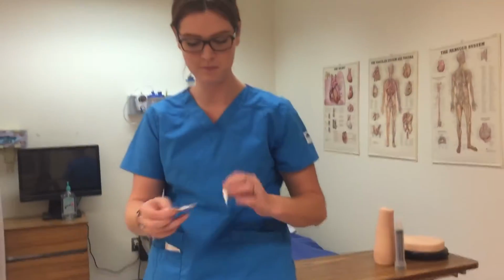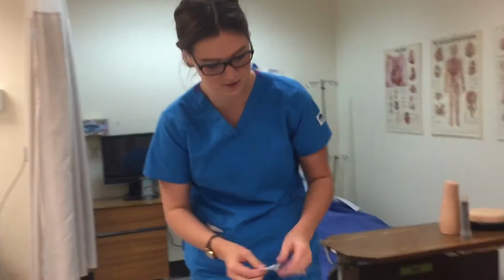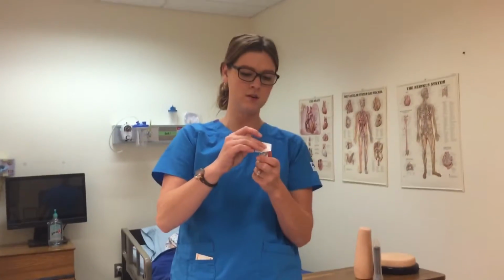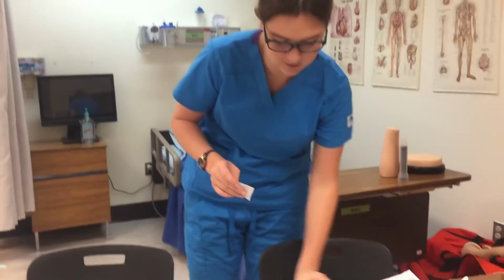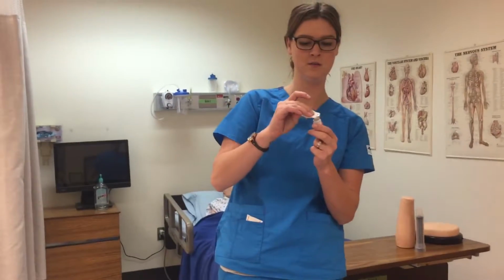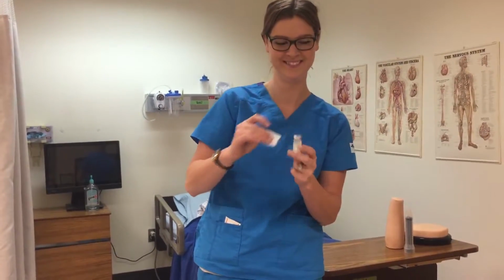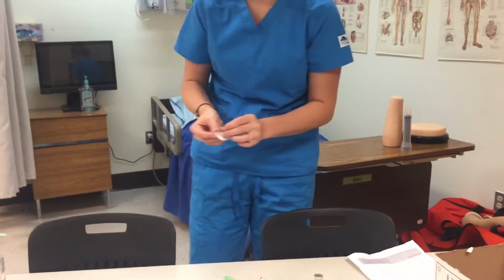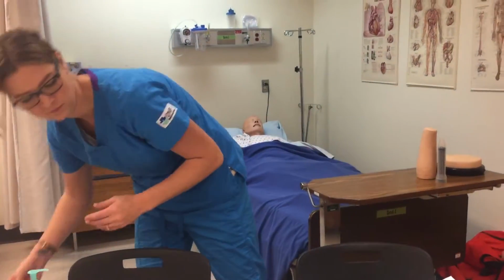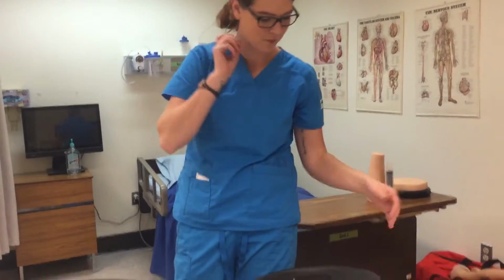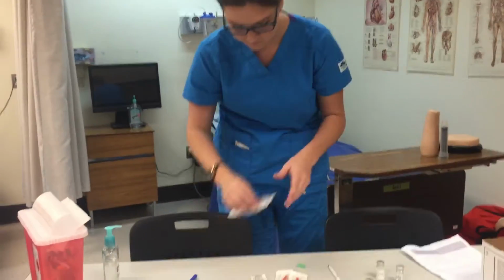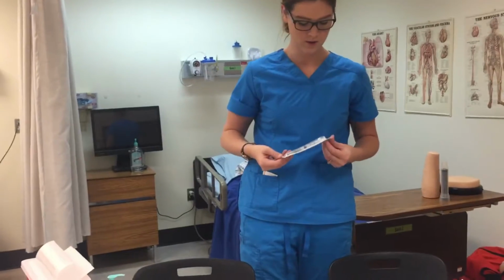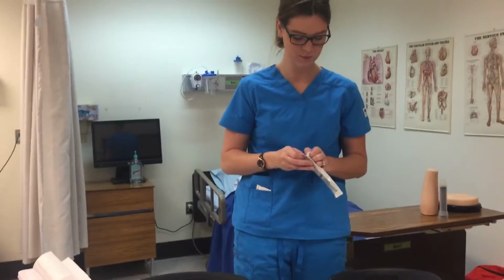I'm gonna clean the top because I wanna keep this procedure as clean as possible. So 10 to 15 seconds circular motion till it is completely dried. Okay, then I can toss these. Okay, so according to my MAR, it says 5 mils, but for this demo, we're gonna do 3. So, tops are clean.